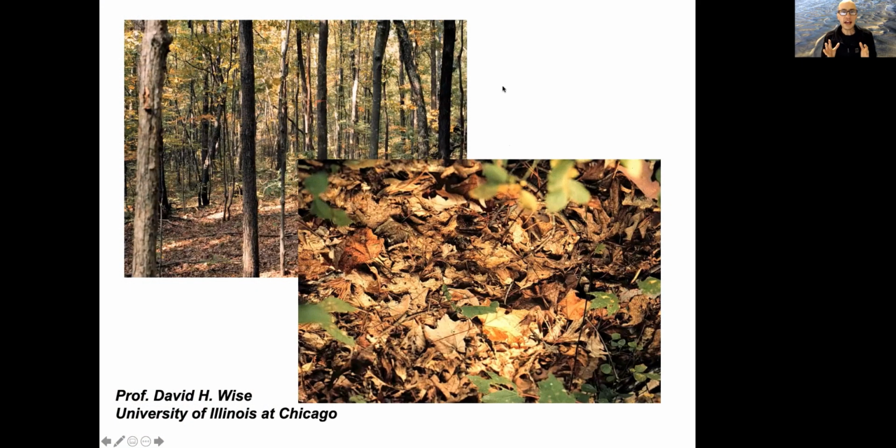So what I'm going to do next is share two stories with you about decomposition of dead plant material and how organisms regulate that decomposition. And in the second example, I'm also going to be able to tie that back to how this affects plants and plant production.